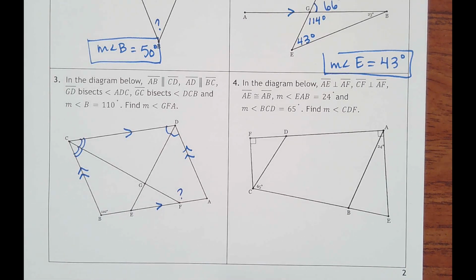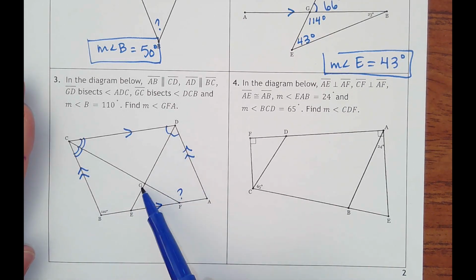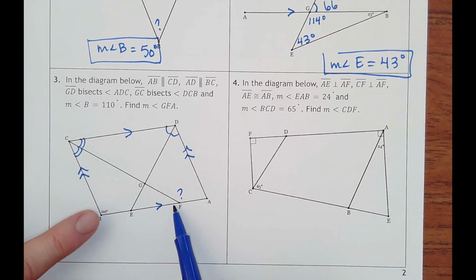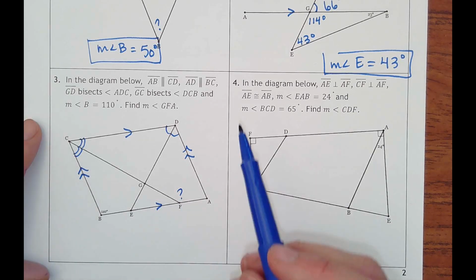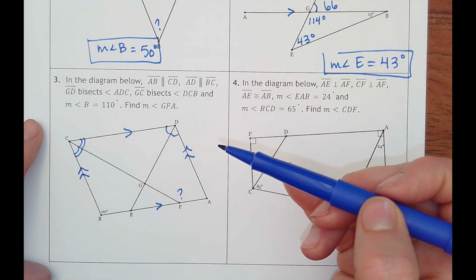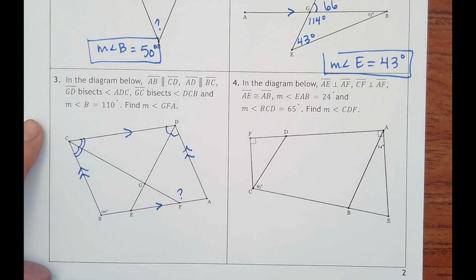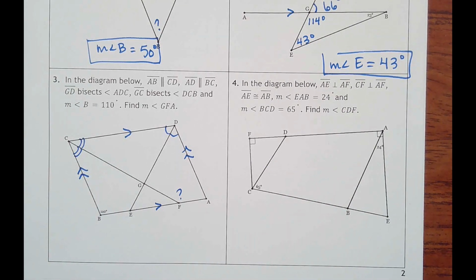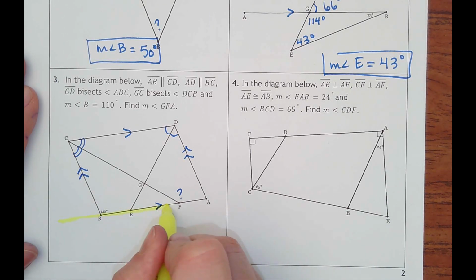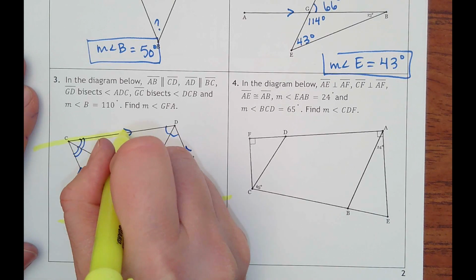Okay, so what I noticed is this is not even in a triangle. This is in a quadrilateral. It has 4 sides. So let's see here. If I could find this, I'm looking at these lines being parallel, so I'm going to highlight them.